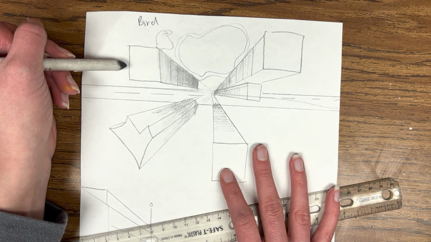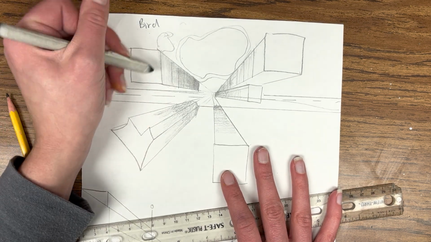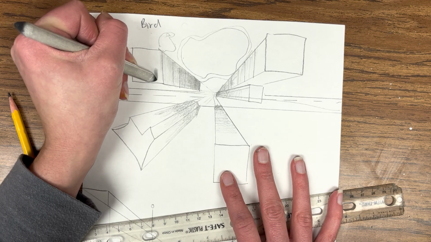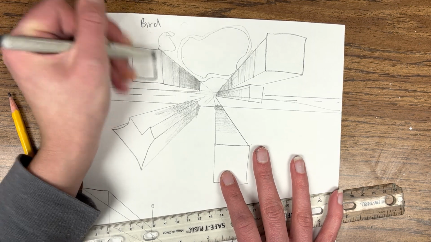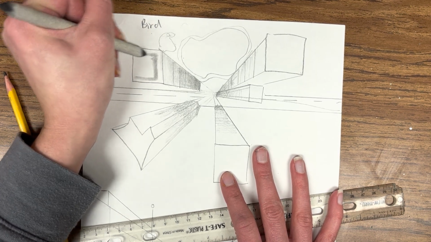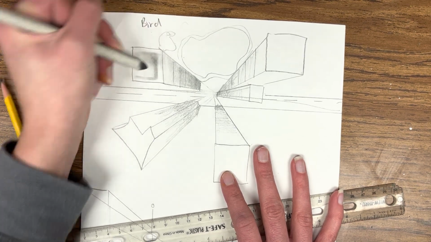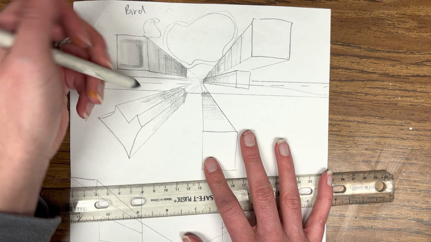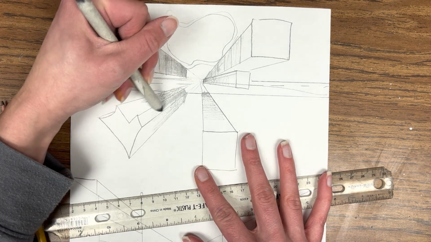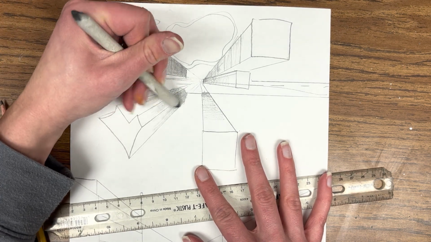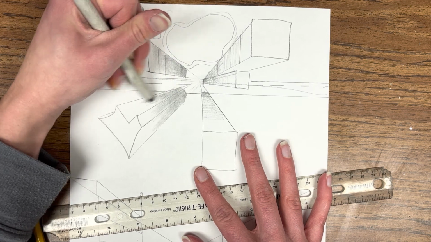The tops of your building should be almost completely in light. Exception might be if you want to make it look like there is maybe a fence or a border inside your building. There might be a ledge. So you could create a little interest that way. Again, I'm just using the blending stump there. I actually am just using the lead that is left on the blending stump even, which can certainly be enough.